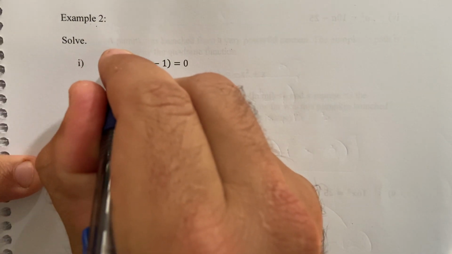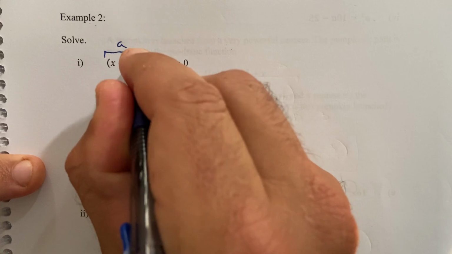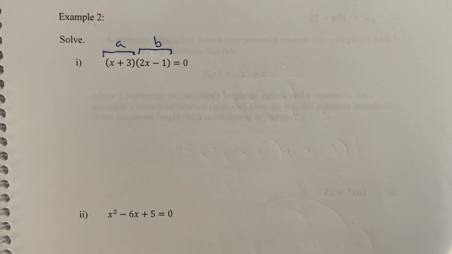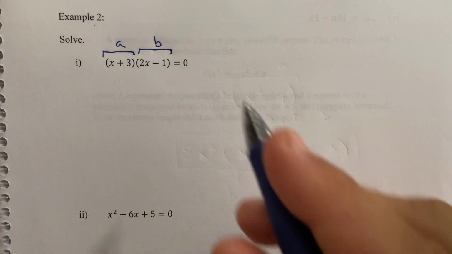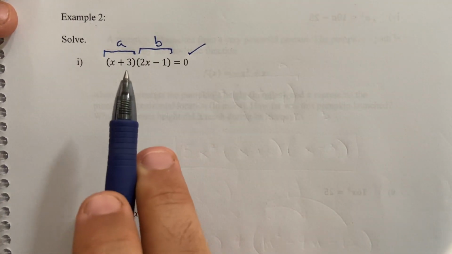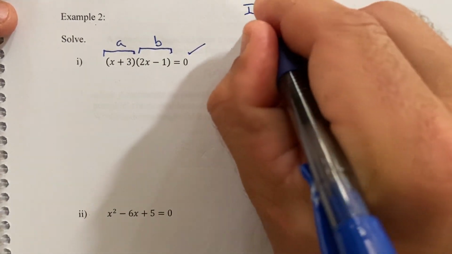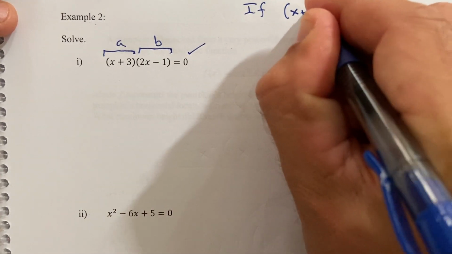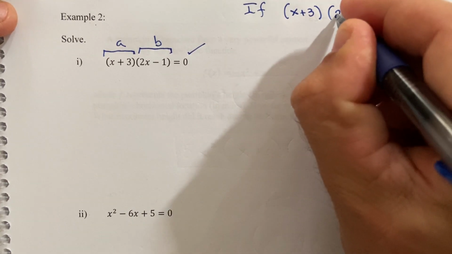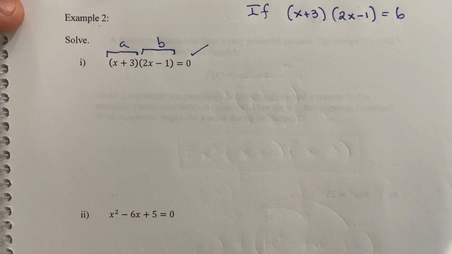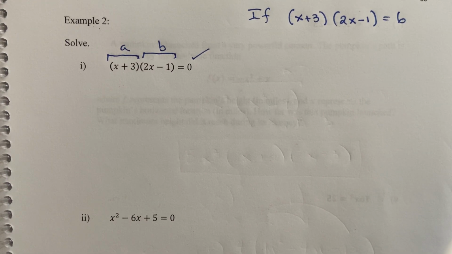So now this x plus 3 is playing the role of A, and this 2x minus 1 is playing the role of B, and we have our 0. If this were not equal to 0, if we had x plus 3 times 2x minus 1, if this were equal to like 6, then we can't use the property, right?